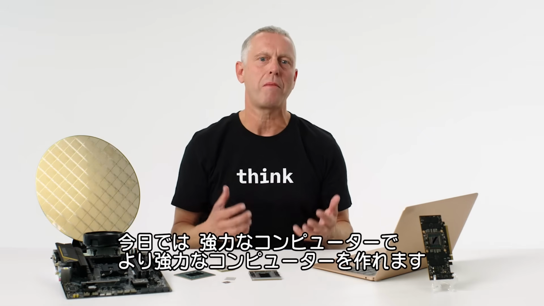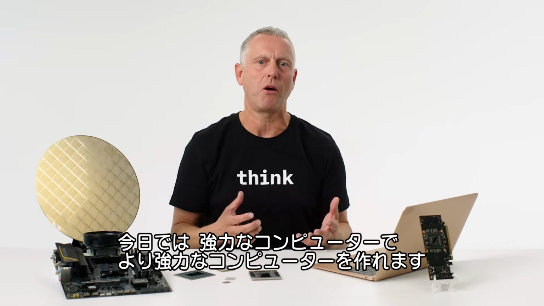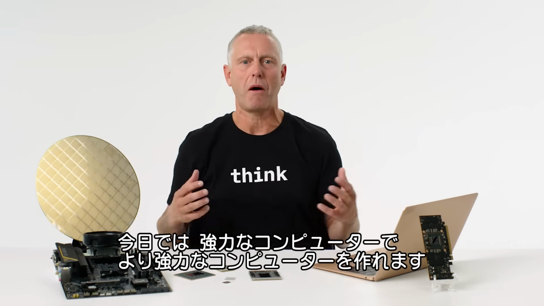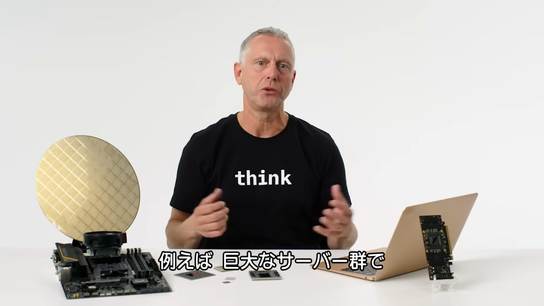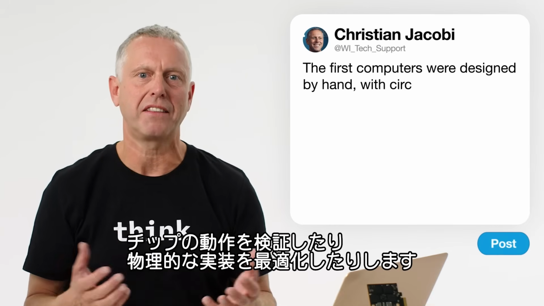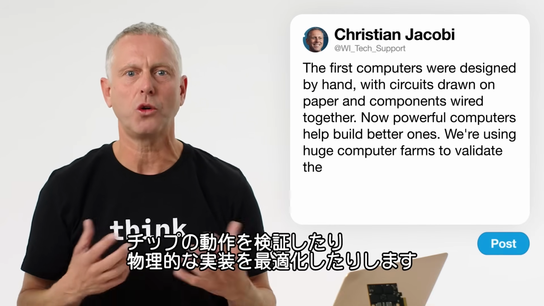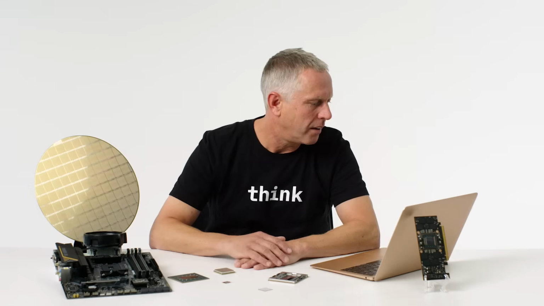Nowadays, of course, we have very powerful computers, and we can use these powerful computers to build ever more powerful computers. We're using huge computer farms, for example, to validate the functional correctness of chips or to optimize the physical implementation.